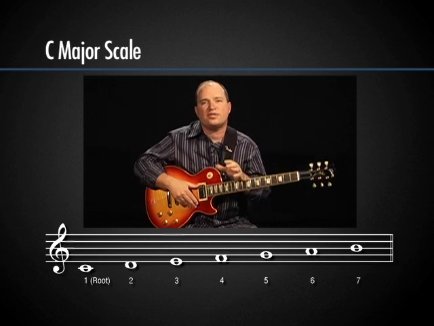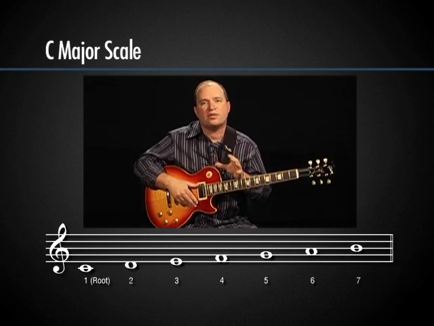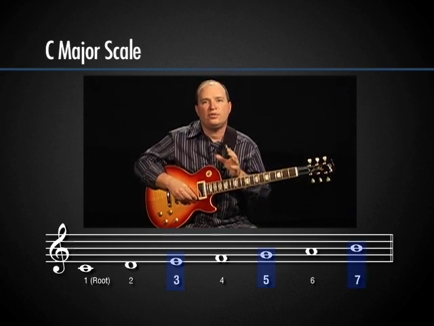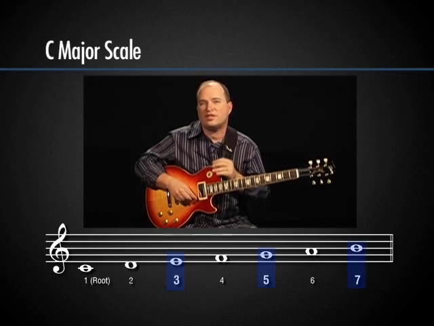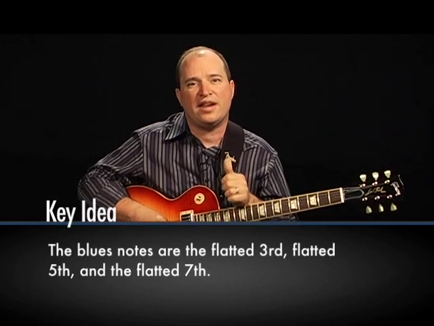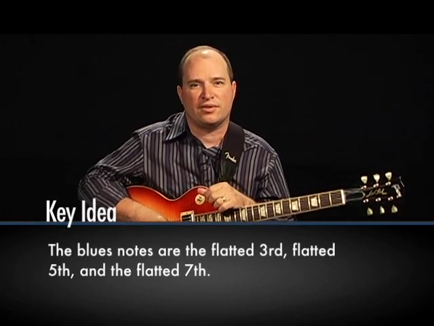Here is a C major scale with each note numbered. And the notes in particular that we're going to mess around with are the 3rd, the 5th, and the 7th steps of the major scale. The blues notes are derived from these 3 steps of the major scale. So in order to get that bluesy sound in your playing, you've got to lower each of these steps a half step. So here's what you need to remember. The blues notes are the flatted 3rd, the flatted 5th, and the flatted 7th.